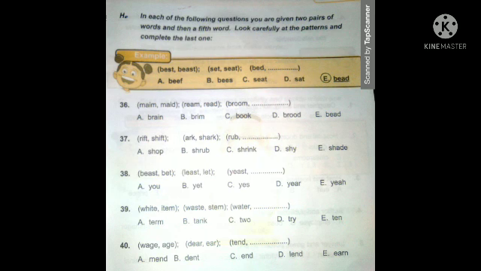Mame and maid, M was replaced with D in maid, while in rim and read, M was also replaced with the letter D. That brings us to the question. When we remove M in broom and we add a D, we have brood. So let's look at the options. As we can see, D is the correct option.